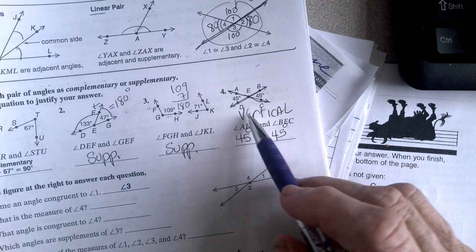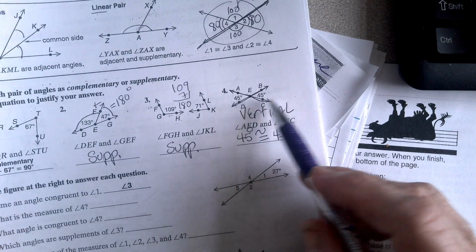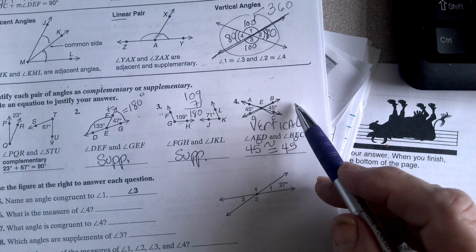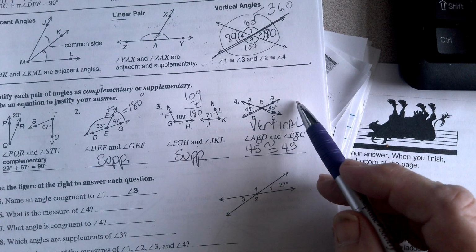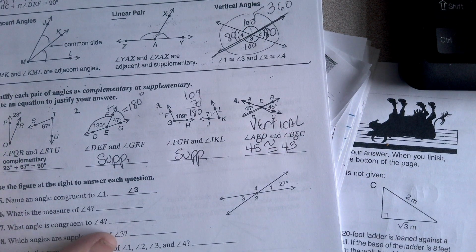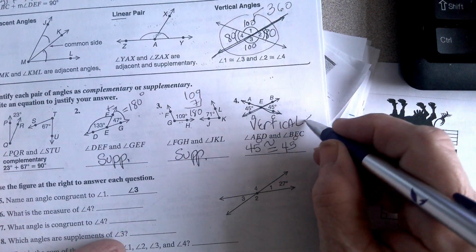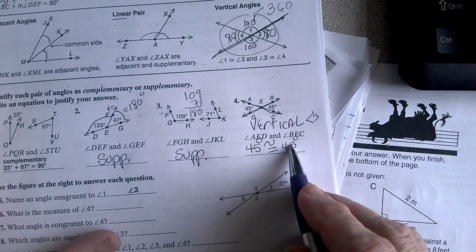So it's not complementary? No, it's vertical. Well, okay, hold on a second. Just, Christian. Hey, shh.